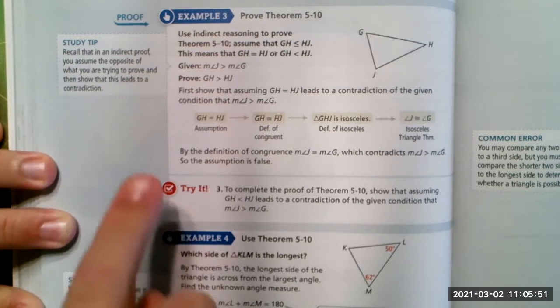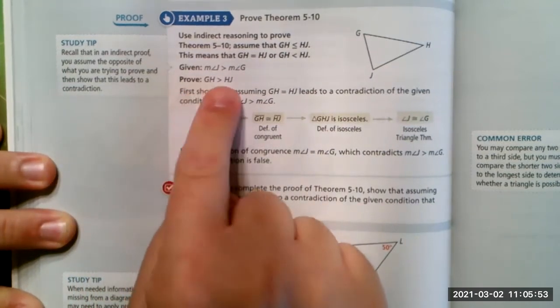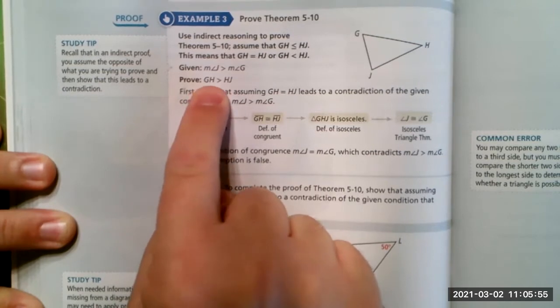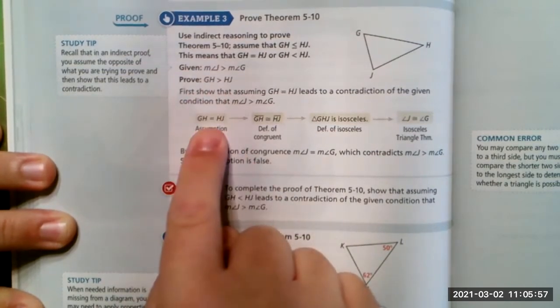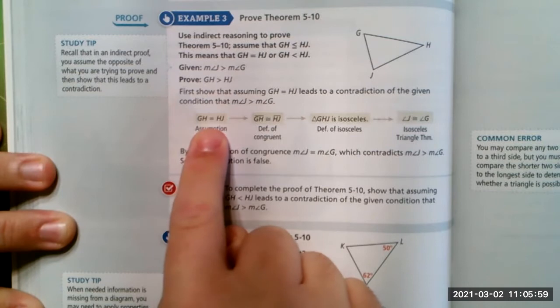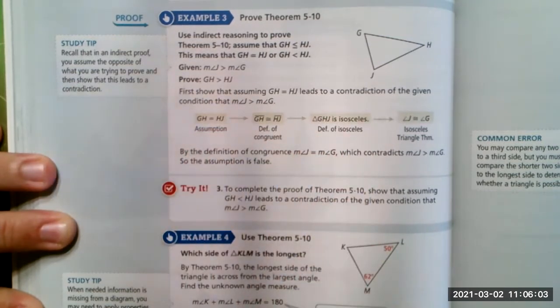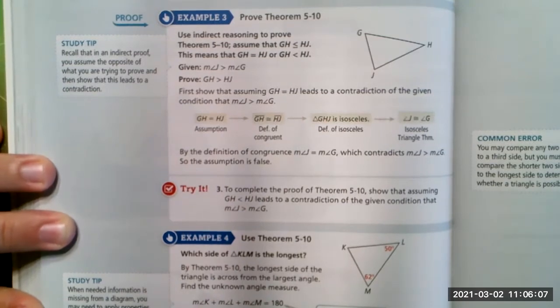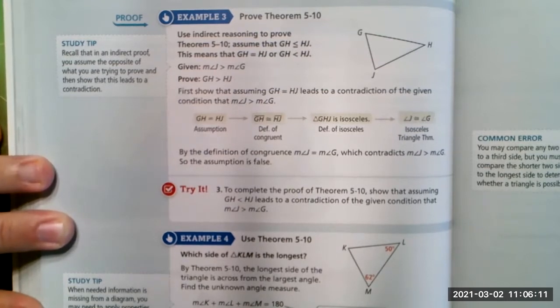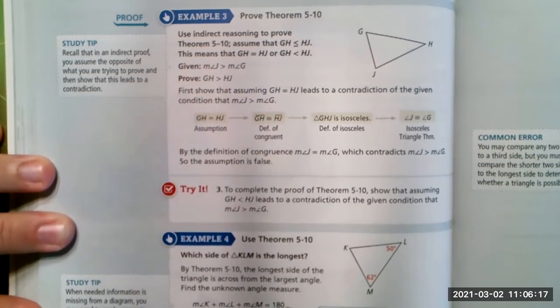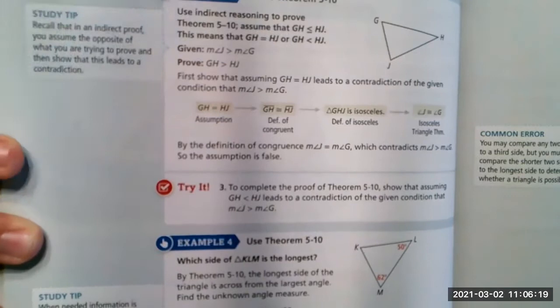So that's what they're starting off here. They're starting off with what they're trying to prove, that GH is greater than HJ. And then essentially they're trying to prove that it is true, but it ends up proving that it's false. So by an indirect proof, that cannot be true. So again, we're skipping proofs, so don't worry about that. You're not going to have a question about a proof. But if that interests you, I'm more than happy to walk you through one of those. So let me know.